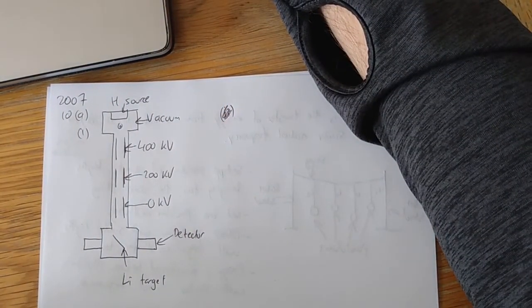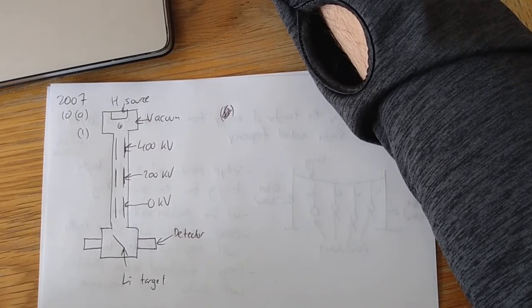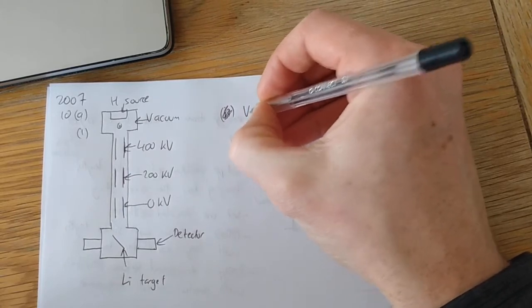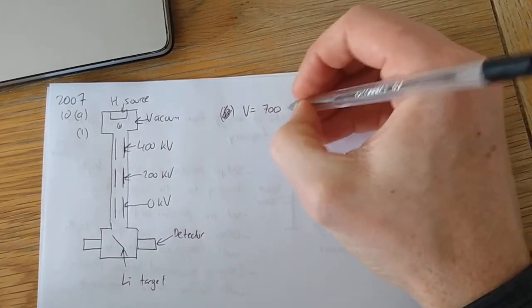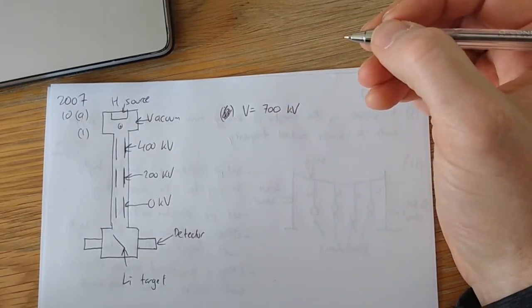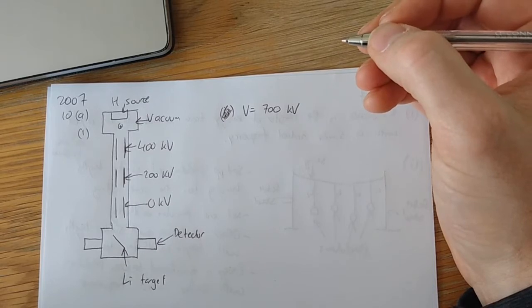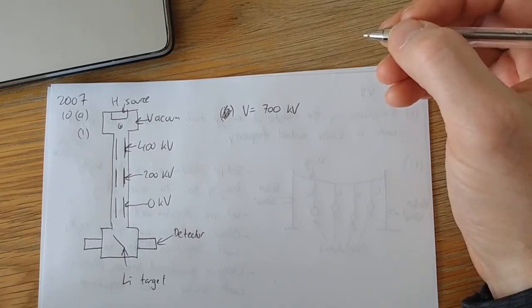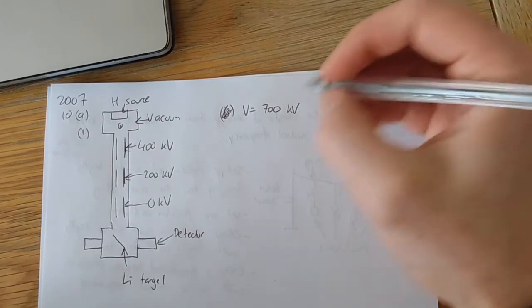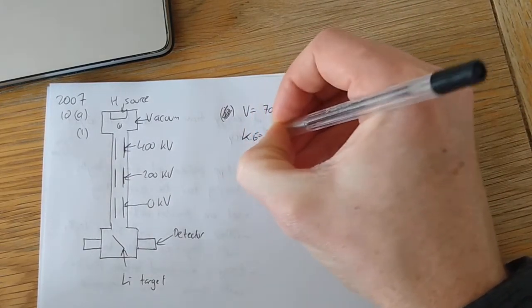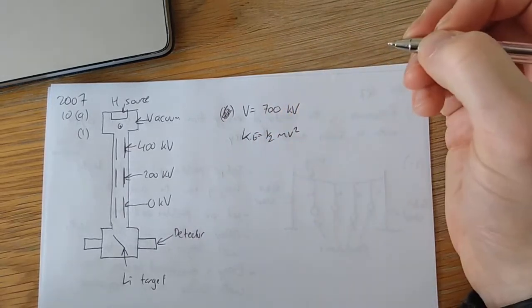The velocity of a proton when it's accelerated from rest through a potential of... So what are we doing? The voltage is 700 kilovolts. But I need to get that into joules in a second. So what I want to know is the total energy on it. So I'm looking for kinetic energy. Wait, the velocity. Yeah, I need to know kinetic energy. So kinetic energy is a half mv squared.